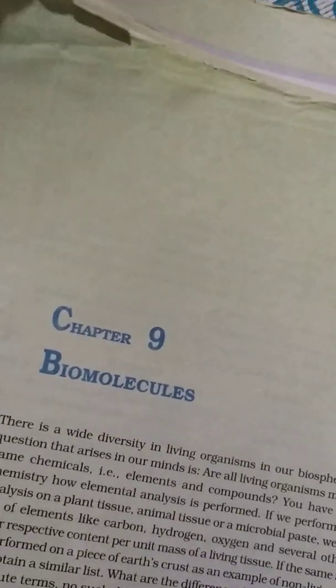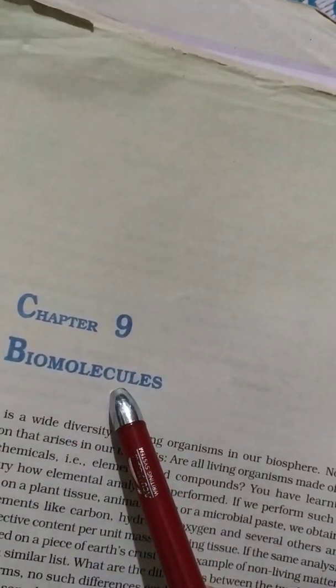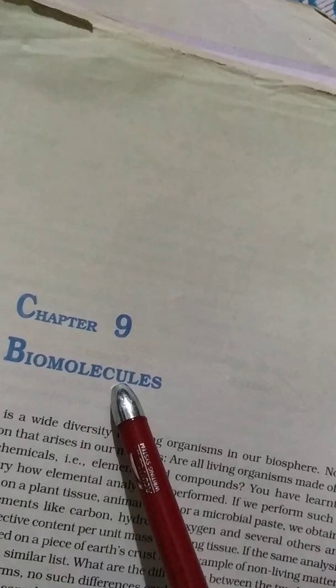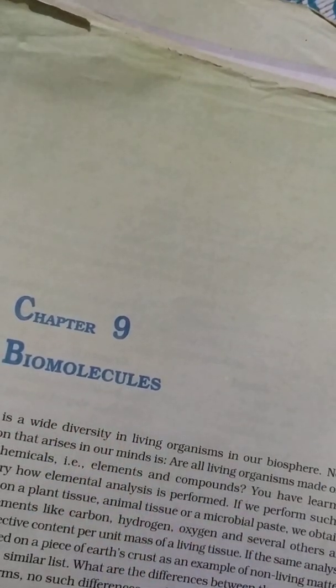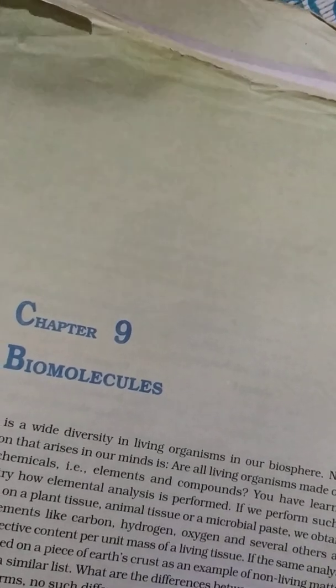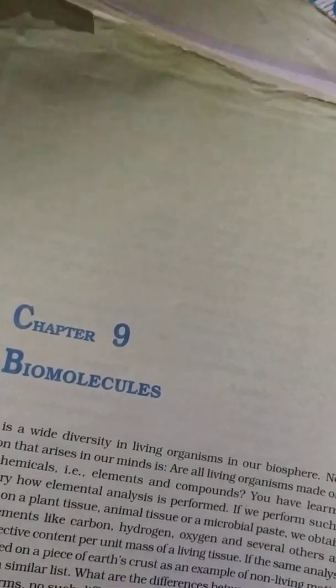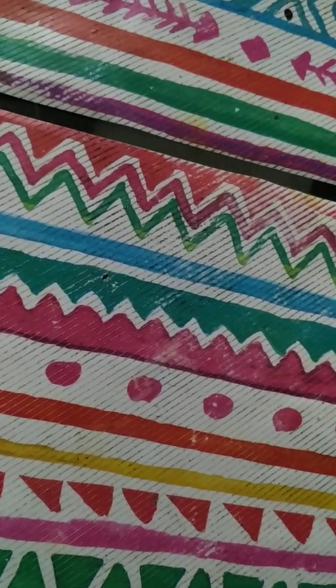Biomolecules are either elements or compounds found in living organisms. Biomolecules actually deal with different organic and inorganic compounds, and I will follow another book called Companion Biology.